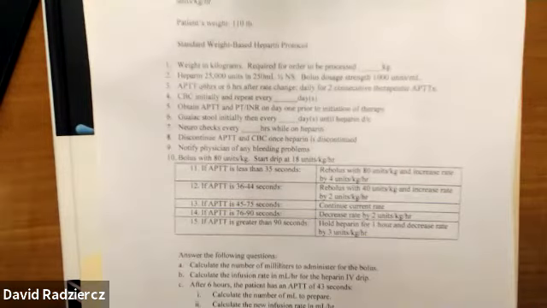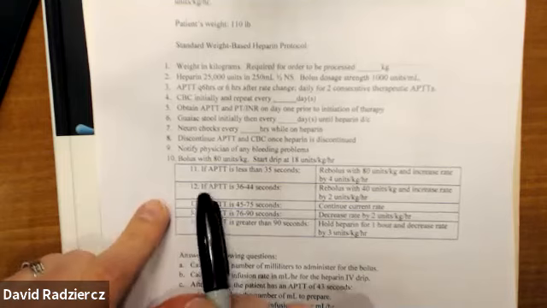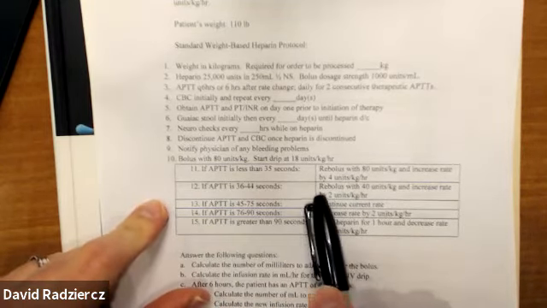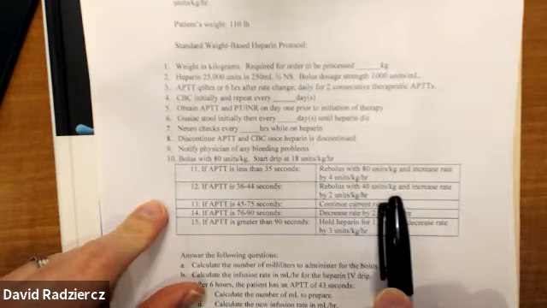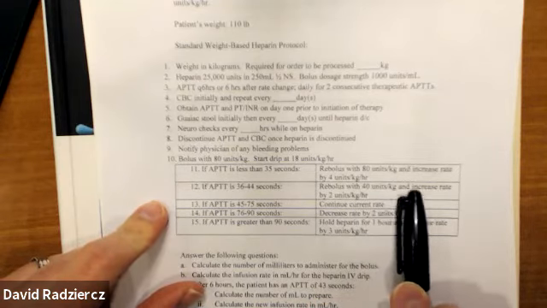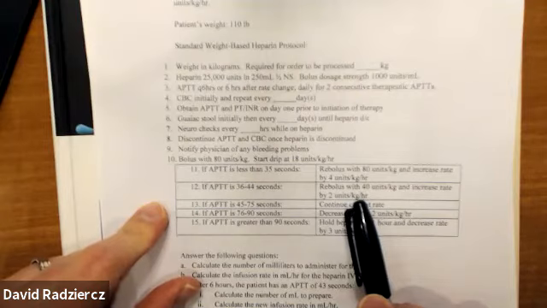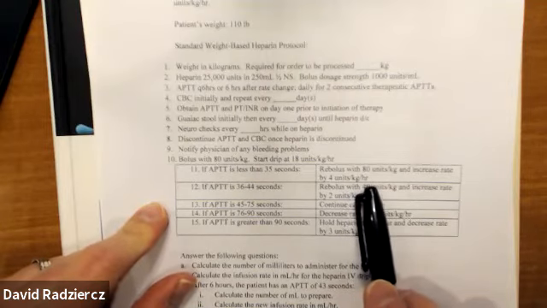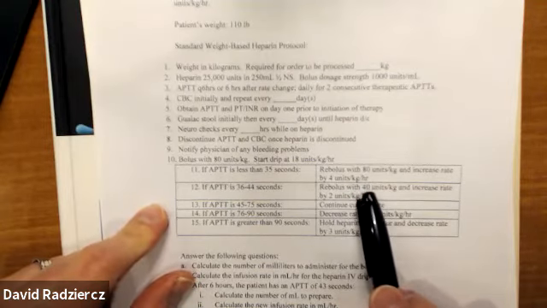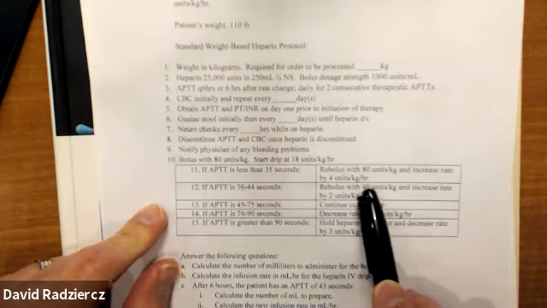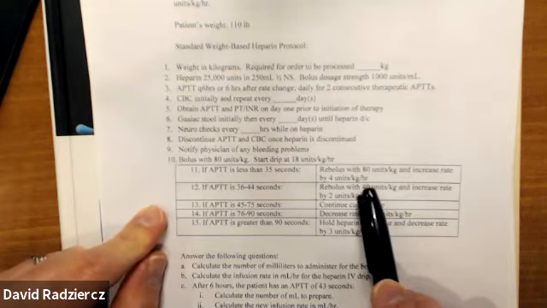So what I'm going to do is go to the APTT and then the range for 43 seconds, and see what it tells me. It tells me to rebolus with 40 units per kilogram, and then to increase the rate by 2 units per kilogram per hour. Okay, so it tells me something new to do. Now the bolus, what is 40 units per kilogram? Well, it's exactly half of 80 units per kilogram, right? So without doing any math, your new bolus is 2 milliliters, okay? Because it's exactly half of where we started.